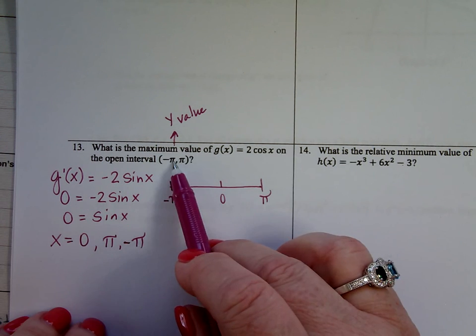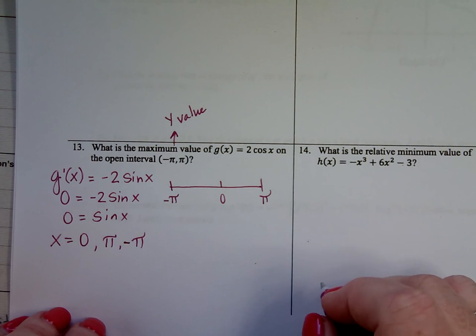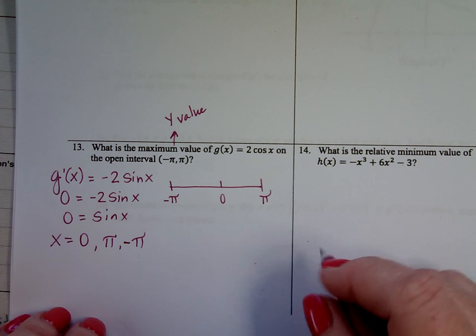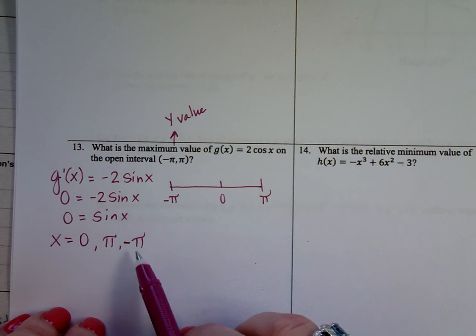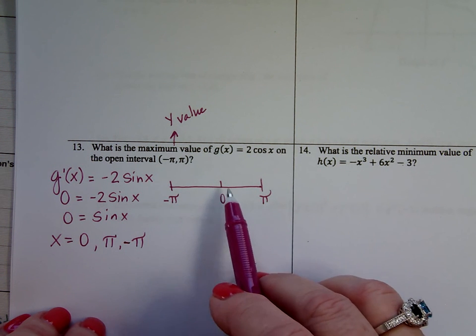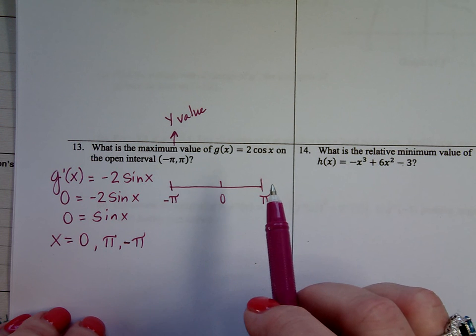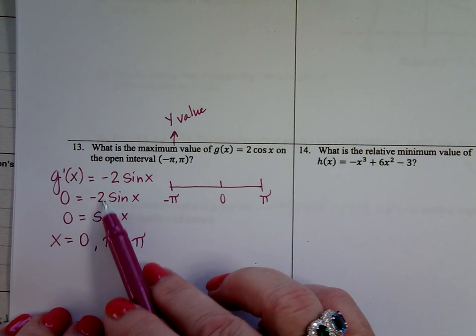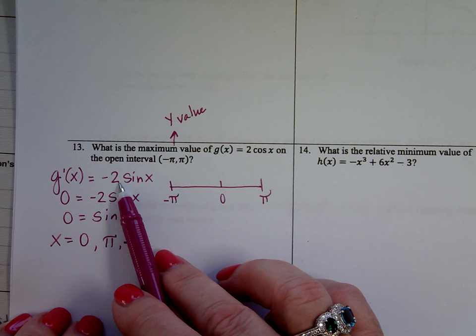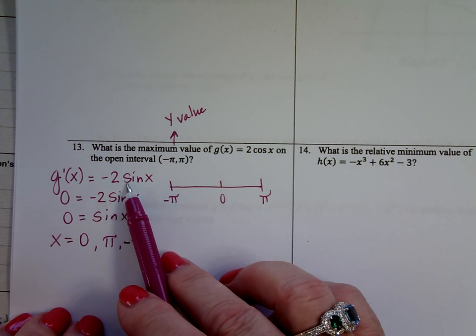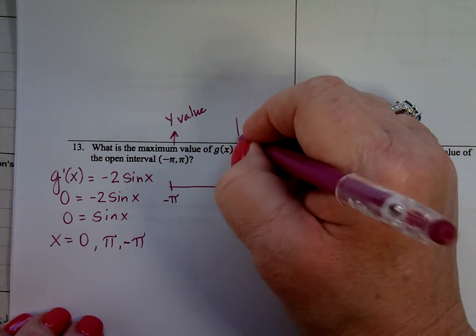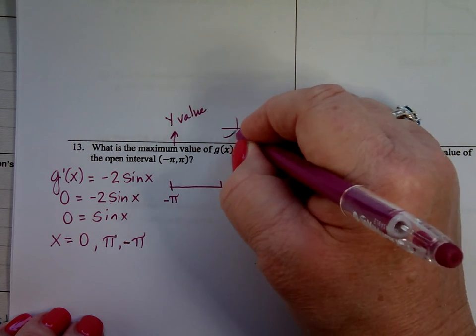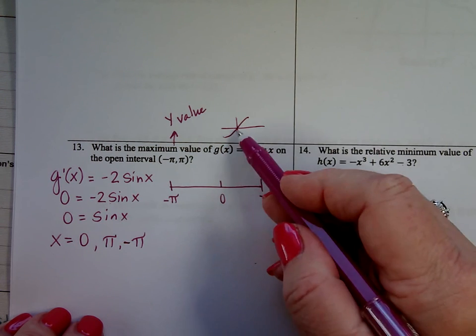If I put in a value, you can even think of how the sine graph goes. This is, by the way, a negative 2 sine. So if I go back to my first derivative, it would be the regular sine graph, let me show you, would go like this in those places. And then it keeps going, your wave there.